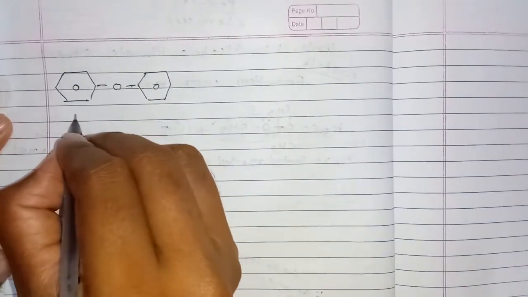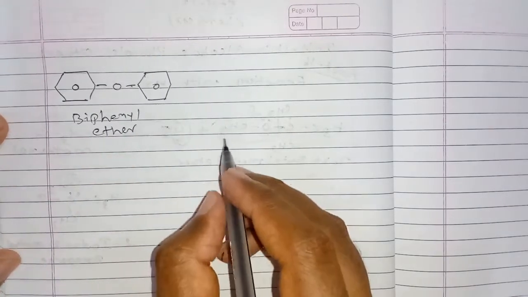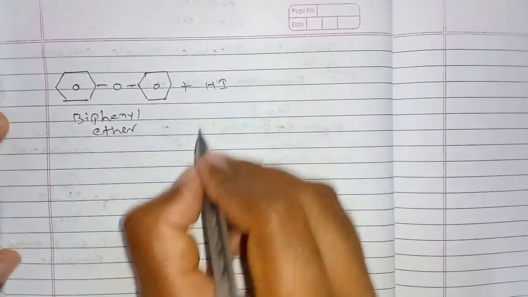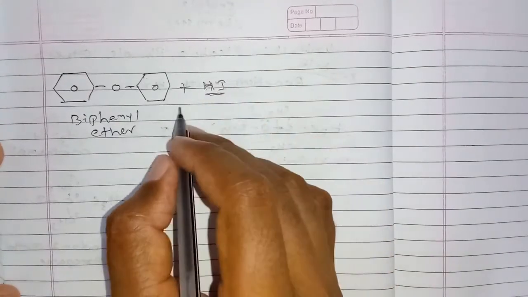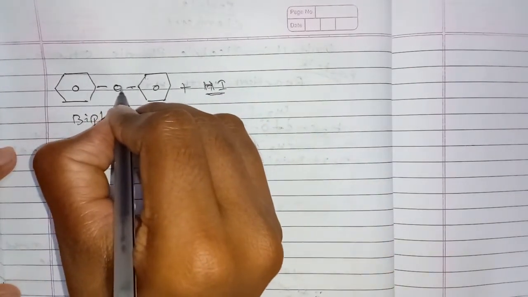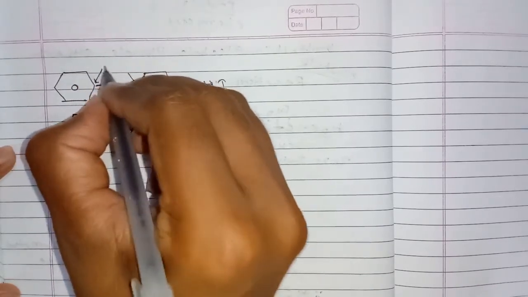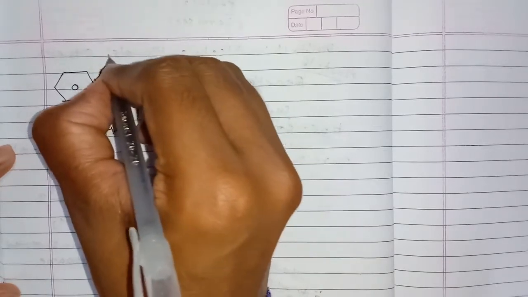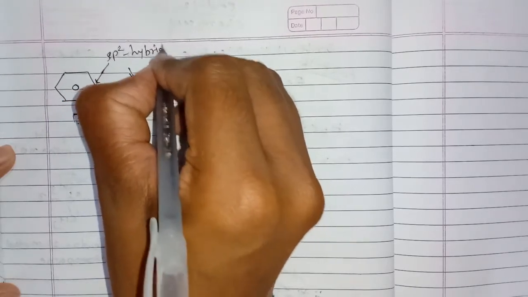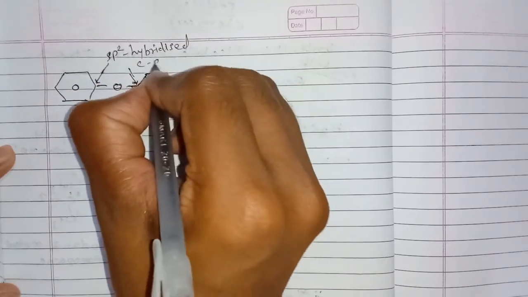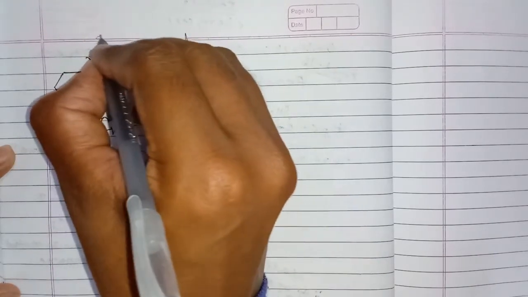Here it is diphenyl ether, which will react with hydroiodic acid, HI. This oxygen is attached to an sp2 hybridized carbon atom on both sides, which is very strong. This bond is a very strong bond.